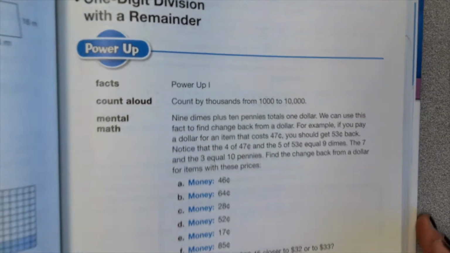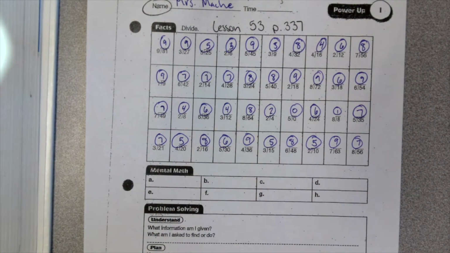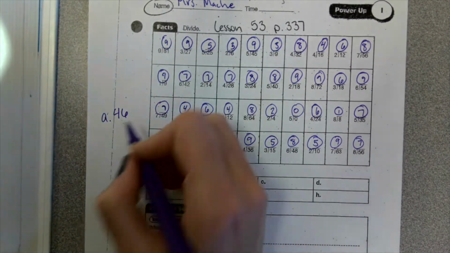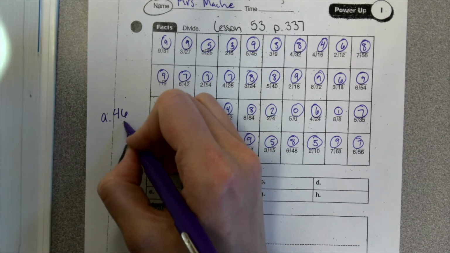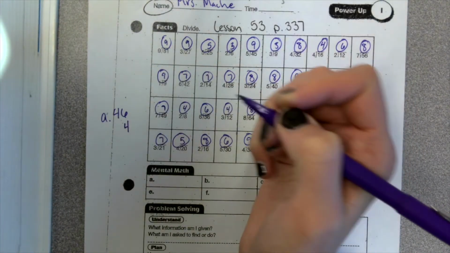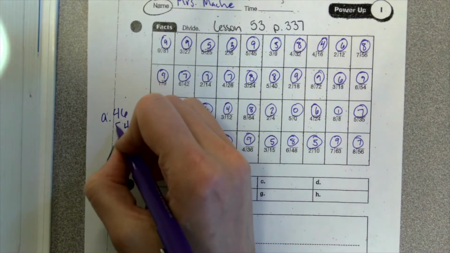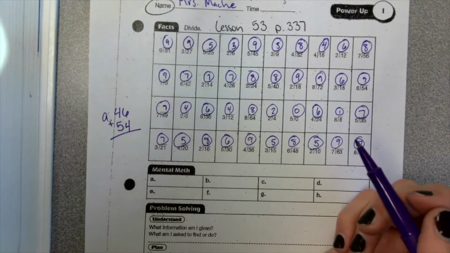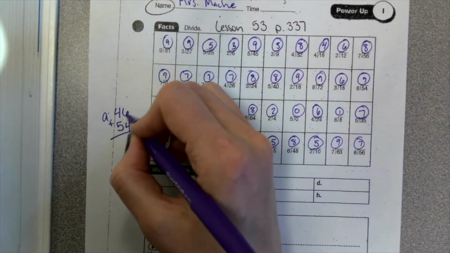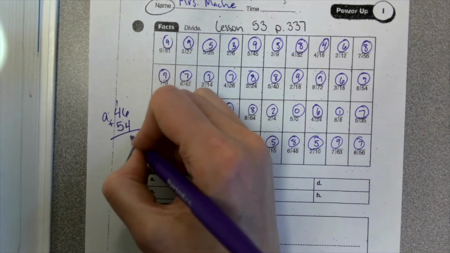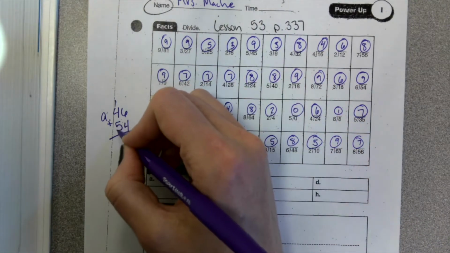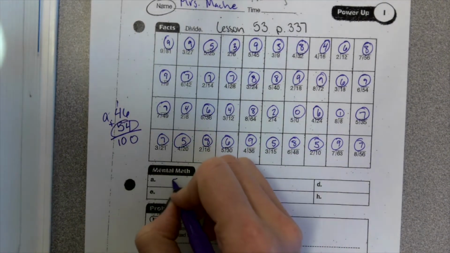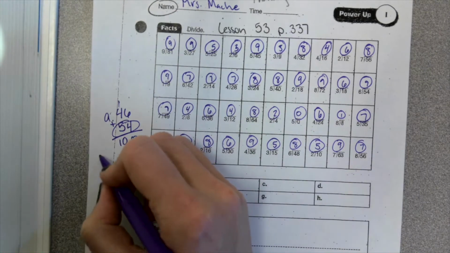So what would be the change back from $1 of 46 cents? Well, 46 plus... 6 plus 4 equals 10, and then 4 plus 5 equals 9. So if we add this together, we should get $1. 6 plus 4 is 10, 1 plus 4 is 5, plus 5 is 10. So yep, 100 cents, that would be $1. So 54 cents would be our change back from $1.